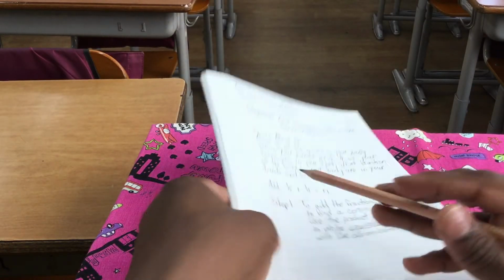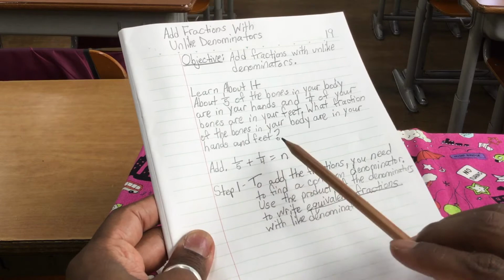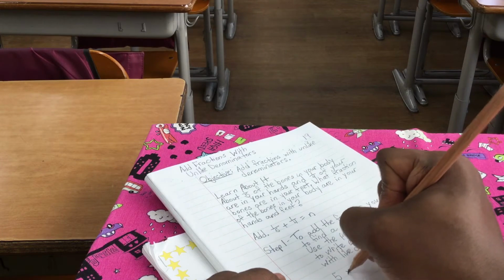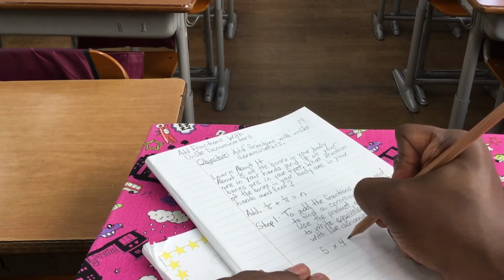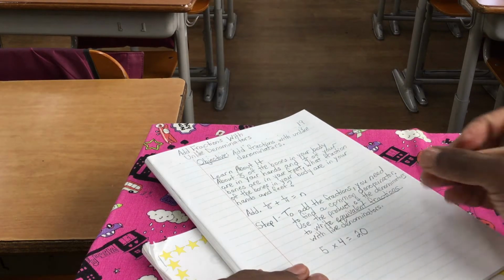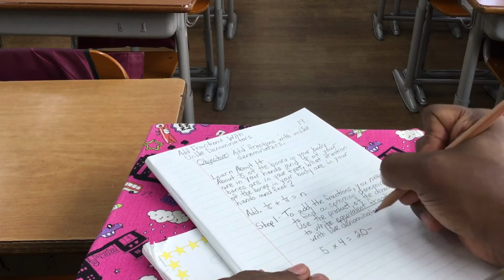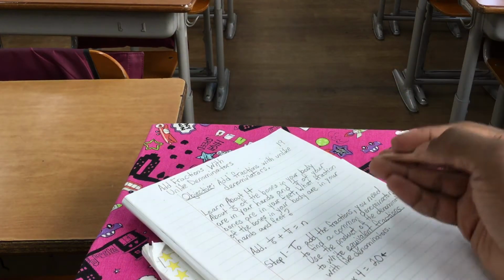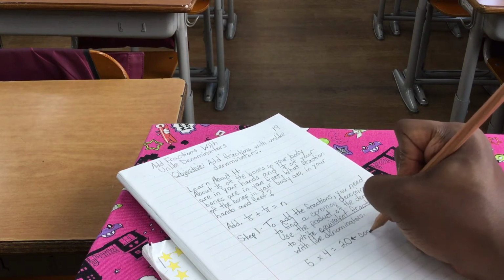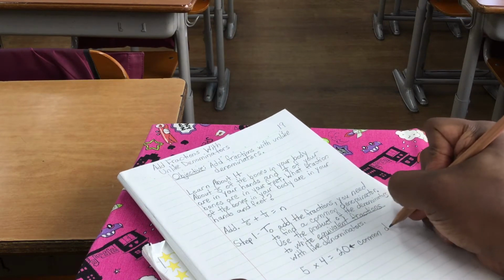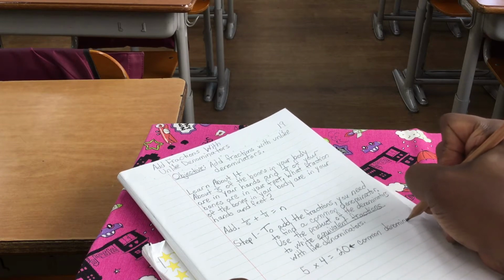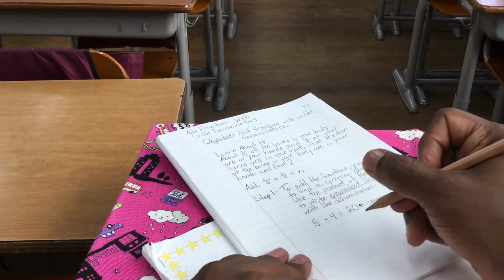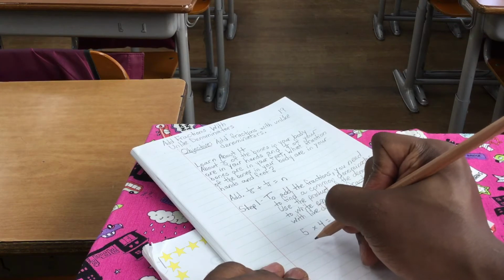So our denominators are 5 and 4. So we're going to multiply them together. 5 times 4, that's going to give us 20. This 20 right here, I'm going to draw a nice little arrow. That is going to be our common denominator. Okay? All right. So now I can go through the stages and multiply. I'm going to write it a little bit bigger here so you can see.